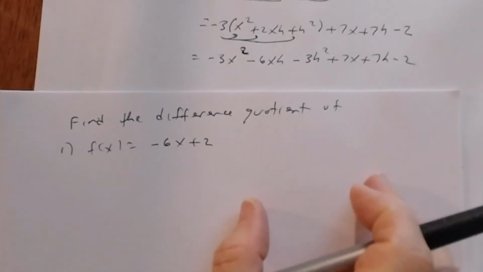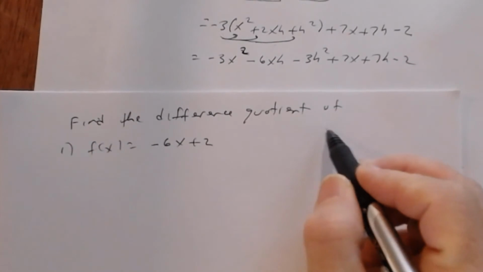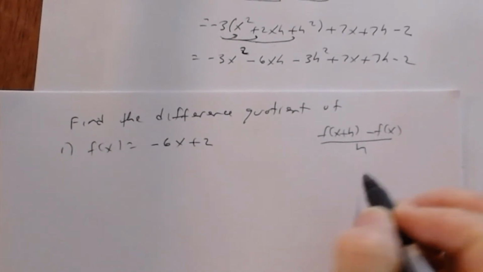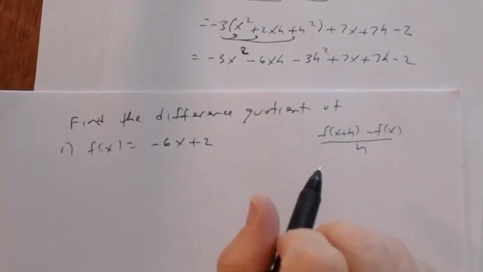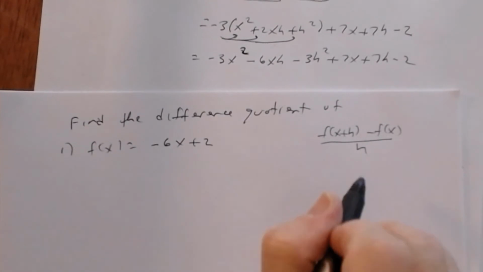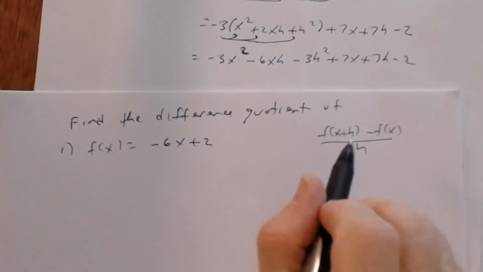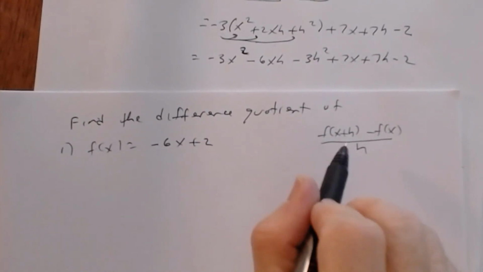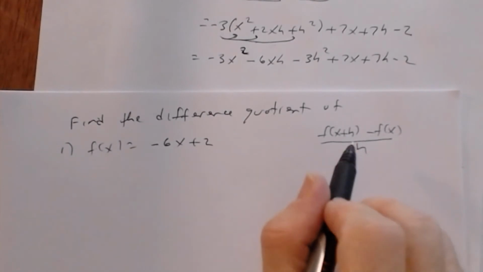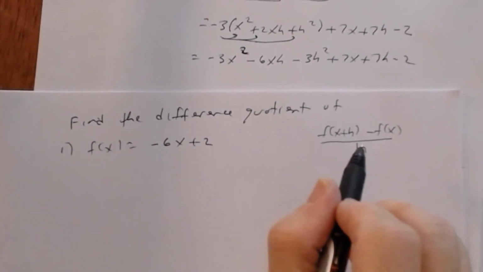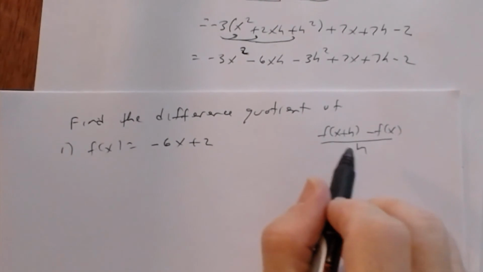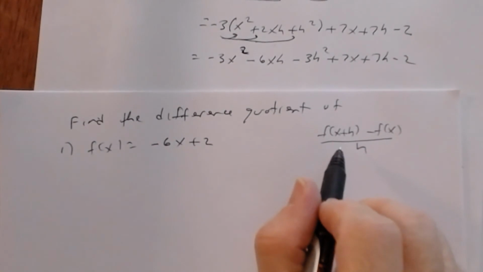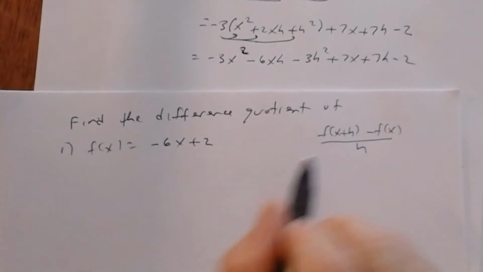So let's go ahead first of all and write out what the difference quotient is. It's f of x plus h minus f of x all over h. And remember, that just measures the slope of a secant line, which you're going to use in either business calculus or calculus for engineers. So that idea is going to come back again. This idea deals with the slope of a secant line, which corresponds with the derivative of a function. So you're going to talk about derivatives when you get to business calculus or calculus for engineering.